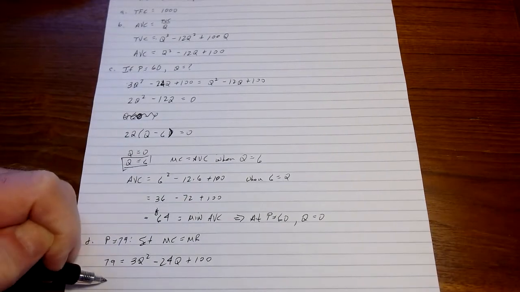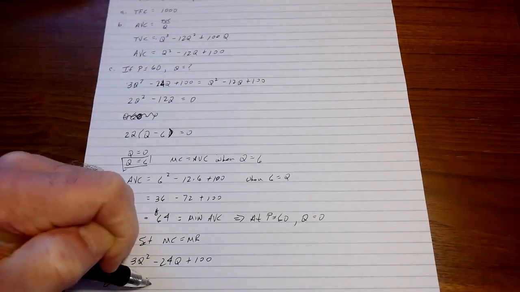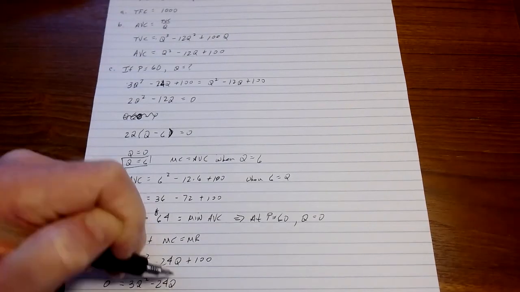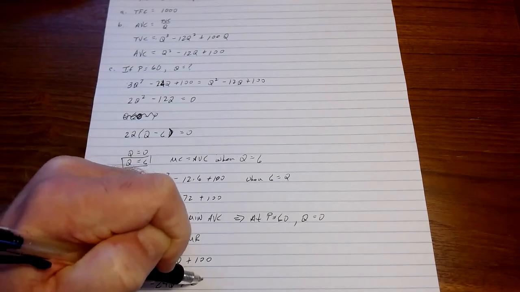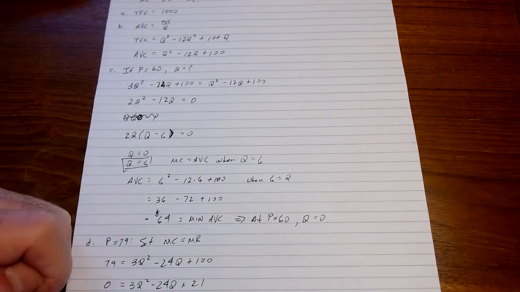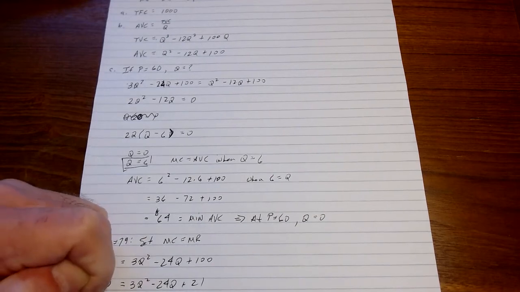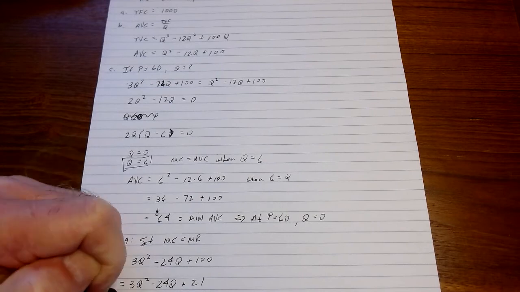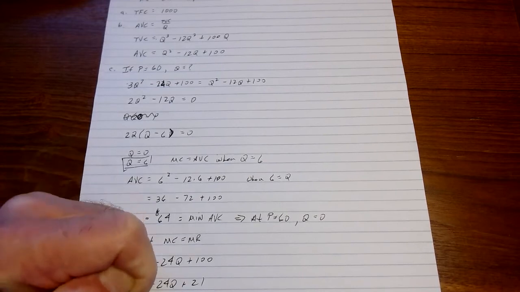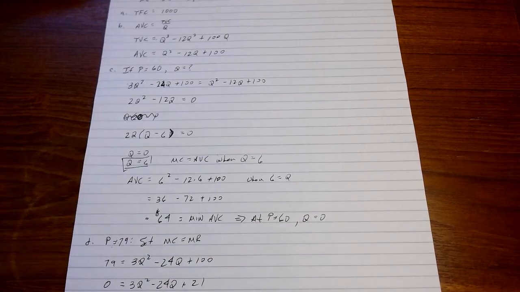So we'll get 0 equals 3Q squared minus 24Q plus 21. We can factor this if we're clever, or we can use the quadratic formula. Either way, to solve for Q, we get Q equals 1 or Q equals 7. Those are the two roots of this equation.